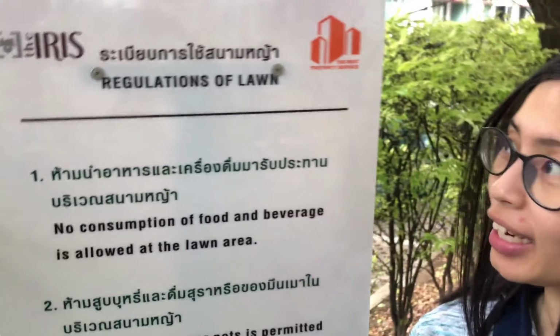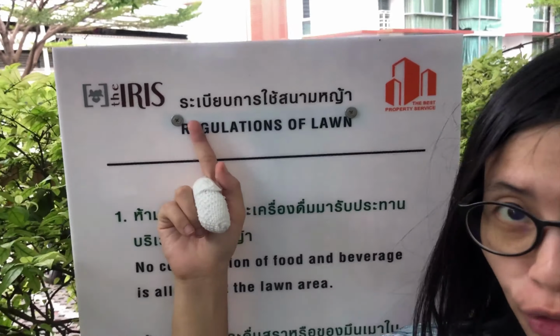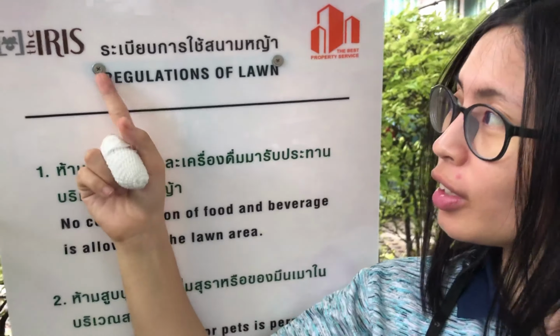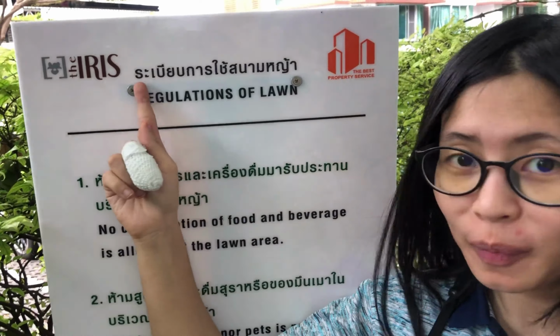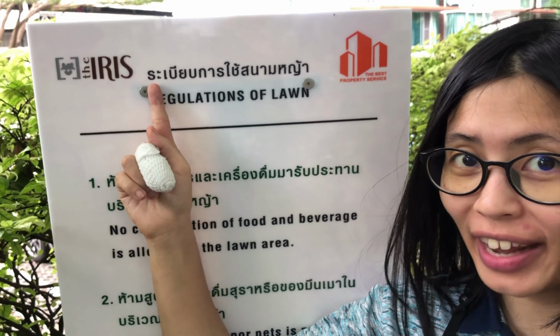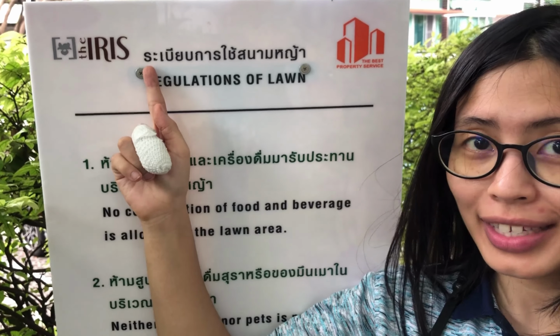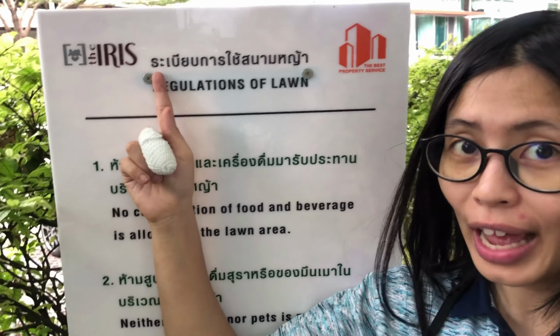So take a look at that. I'm gonna help you read and then I'm gonna explain to you. So ra biap. Don't get confused with S, alright? It's not S. It's r sound. R. So ra biap.